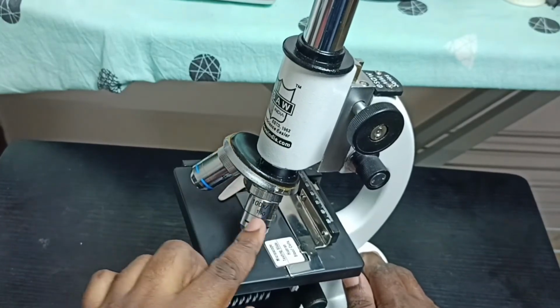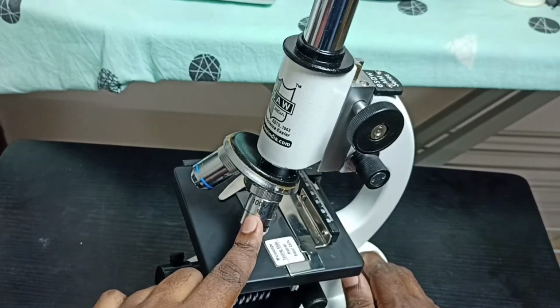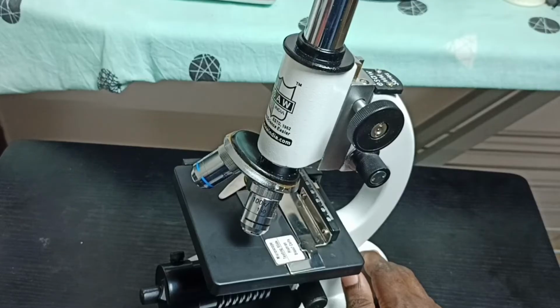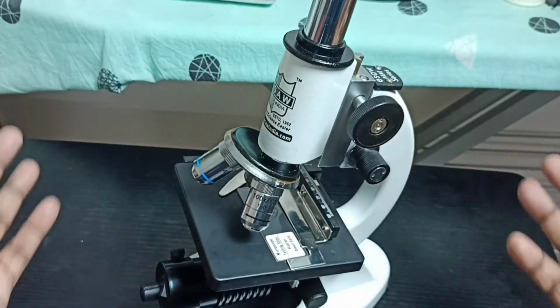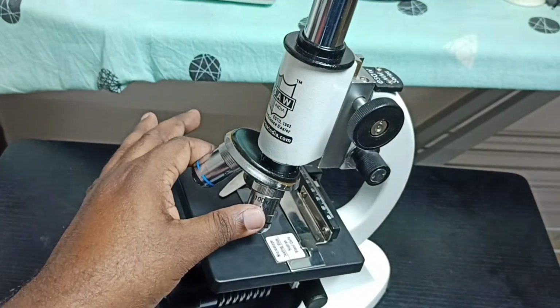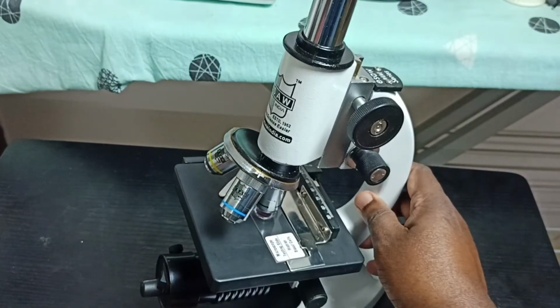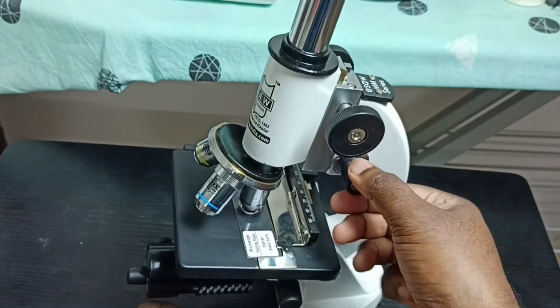Once that is ready, then we can go to the 100x. Here you can see 100x. This 100x lens will touch the slide, so we have to use oil. We have to use immersion oil, otherwise we won't be able to see the object because light won't come. So we have to use immersion oil, then use 100x. Then using these focus knobs we can adjust the focus.